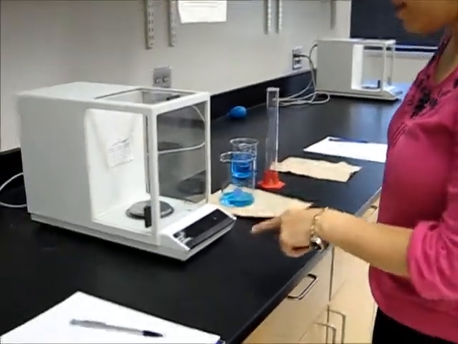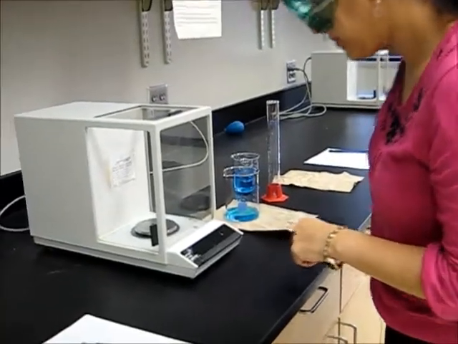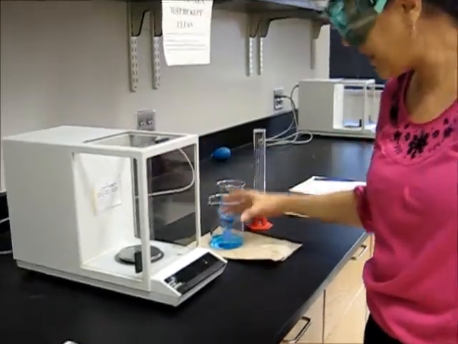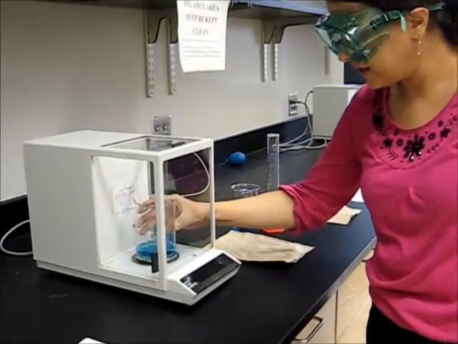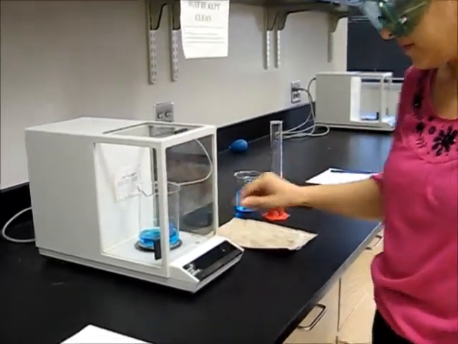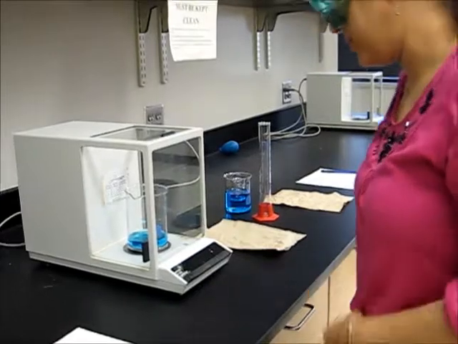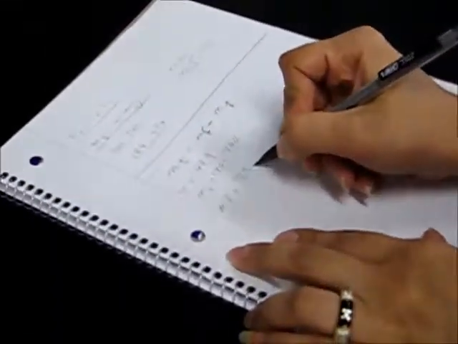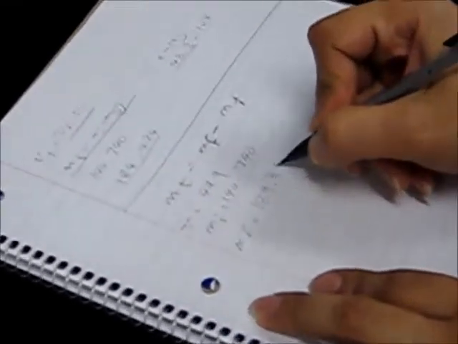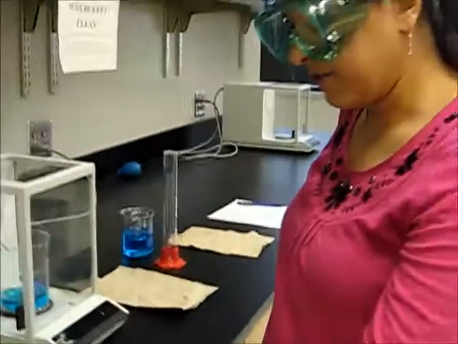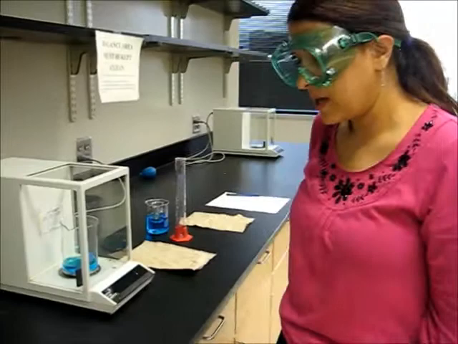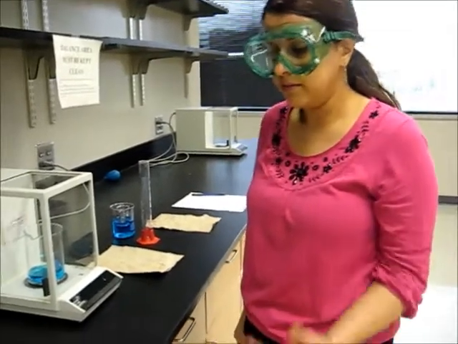Again, make sure that our balance is zero. Then open the door and put the beaker inside and close. And read the number. 189.318. This mass is actually our final mass. By subtracting the initial mass from the final mass, we will get the mass that's being transferred.